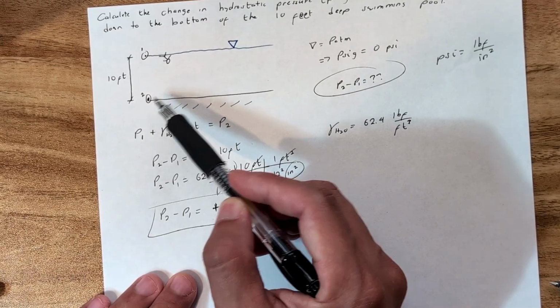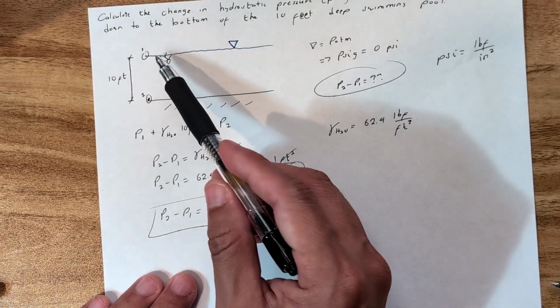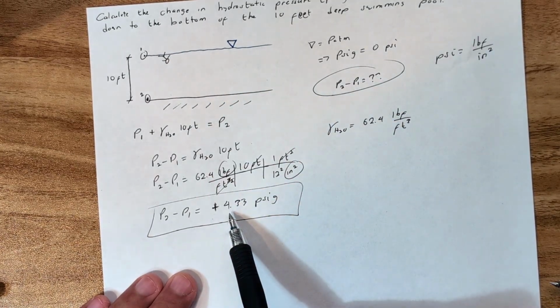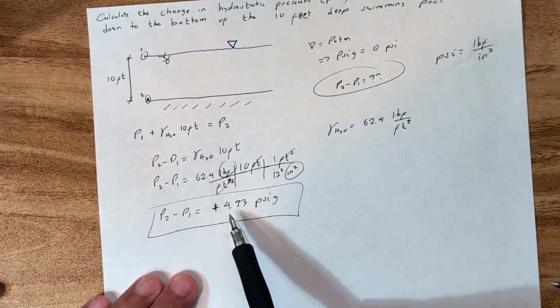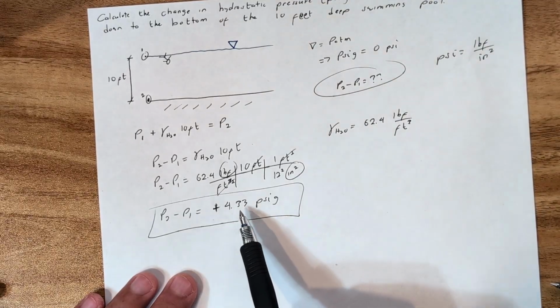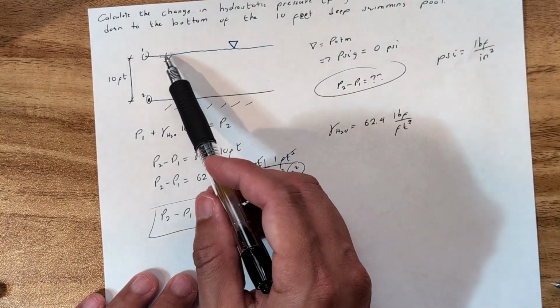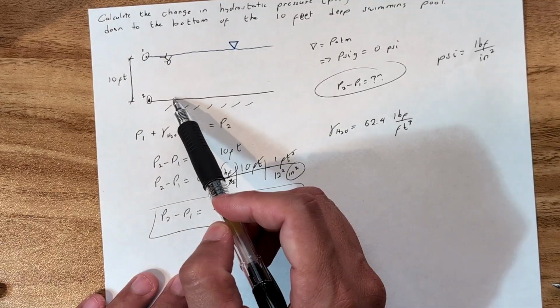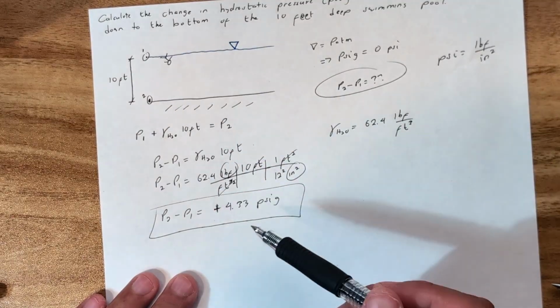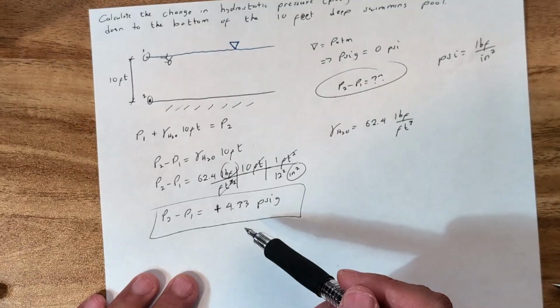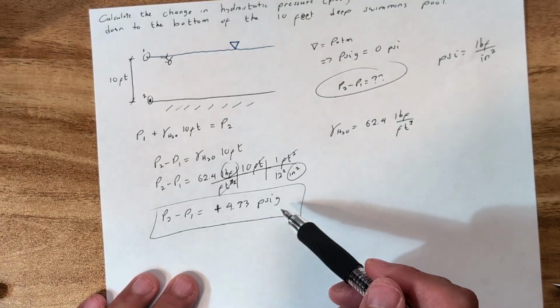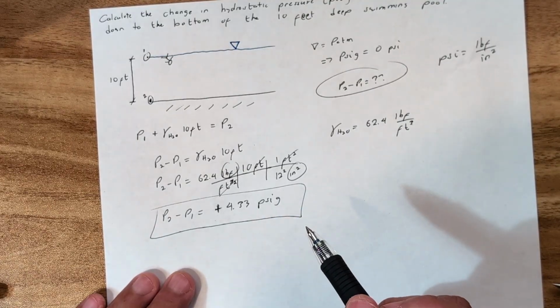If we did this problem from P2 to P1, then this would be negative. The difference in pressure is going to be negative 4.33, but since we're going from a lower pressure to a higher pressure, down 10 feet below, it's positive 4.33 PSI in terms of gauge pressure. And that is our answer.